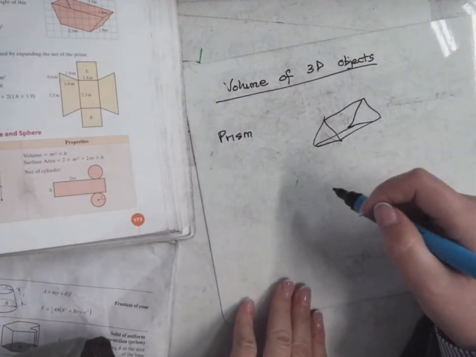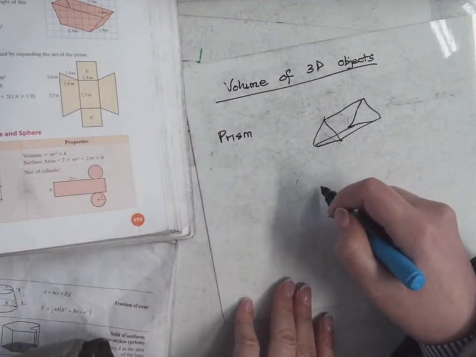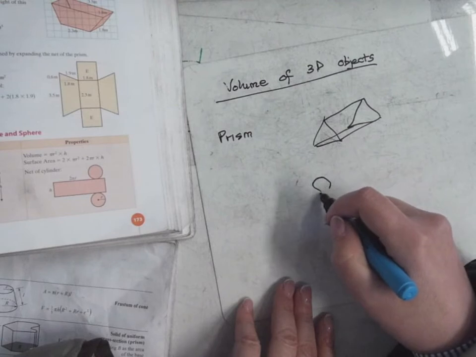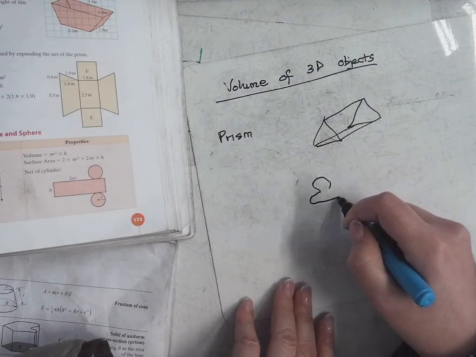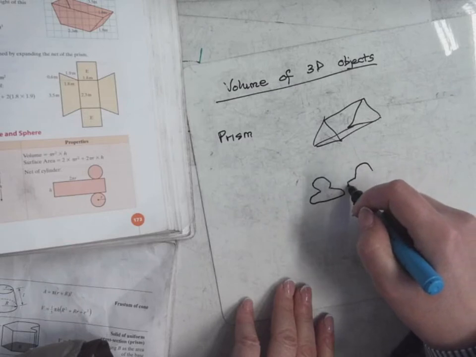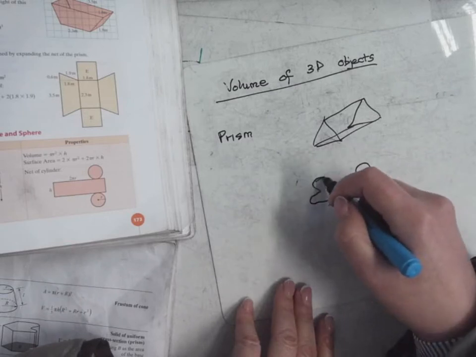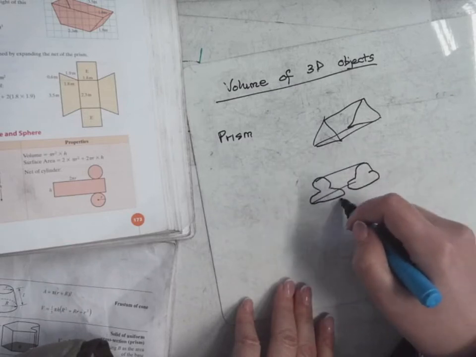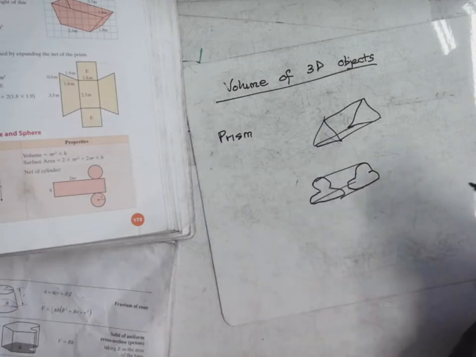Also a prism might be a funny shape. There could be a shamrock at the front and a shamrock at the back, as long as the shape at the front is the same as the shape at the back and is the same the whole way through.